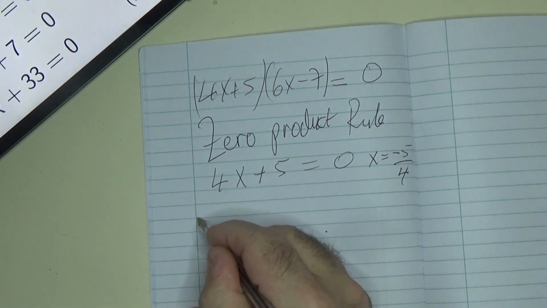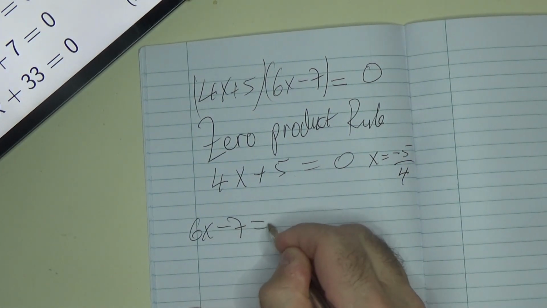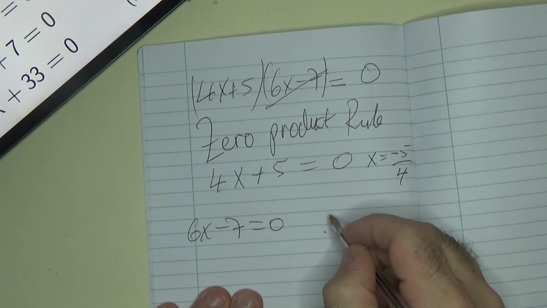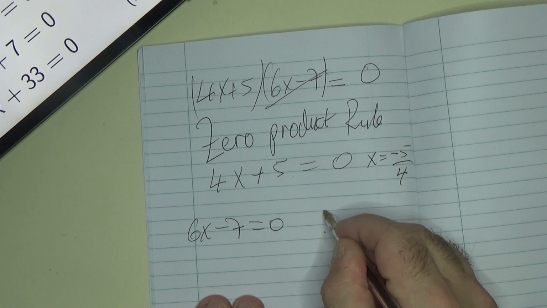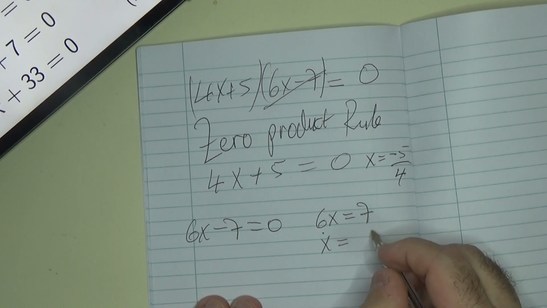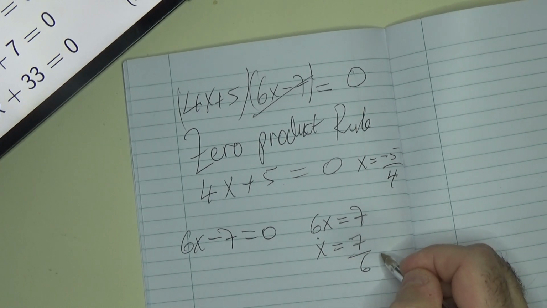I'll do a further step on the next one. 6x - 7 = 0. That implies that 6x equals 7, which implies that x equals 7 over 6.